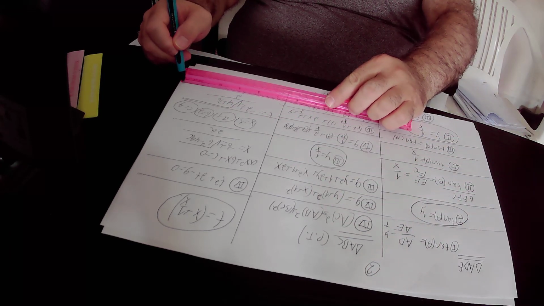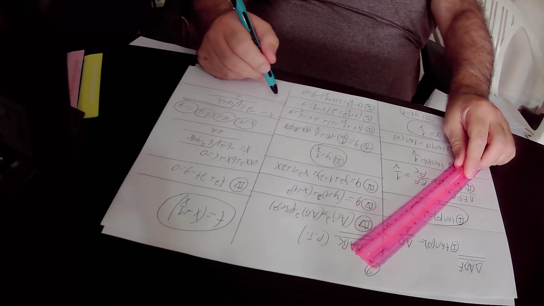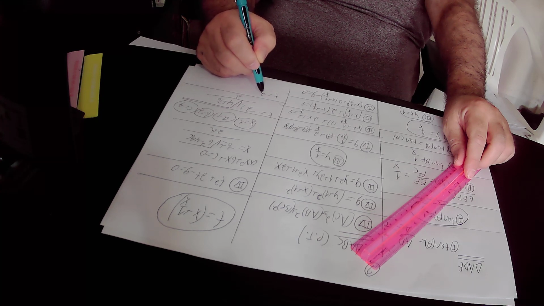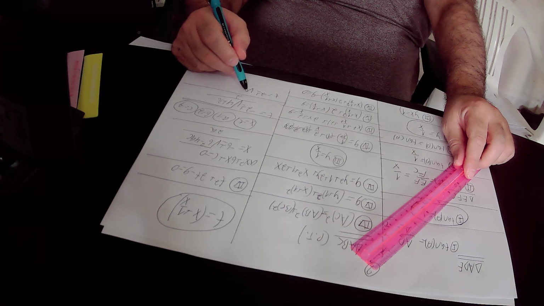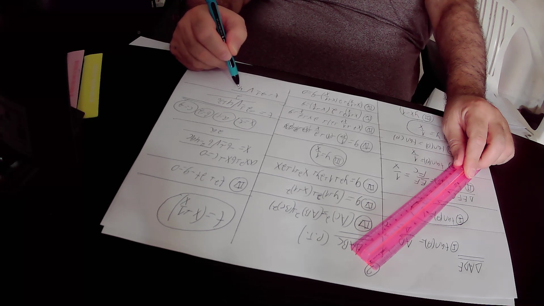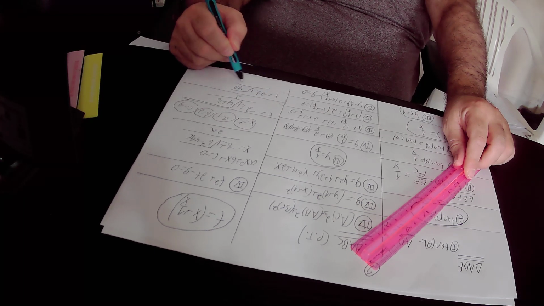So in conclusion, we found out that t equals to minus 2 plus minus square root of 4 plus 36, which is 40, over 2.